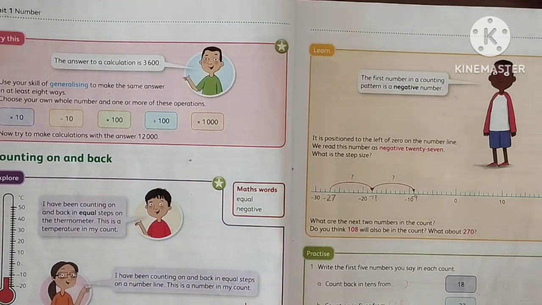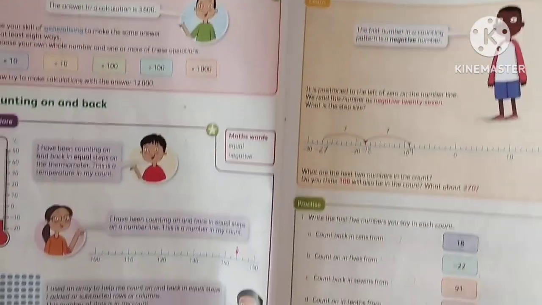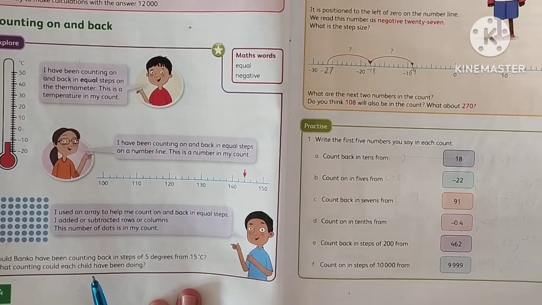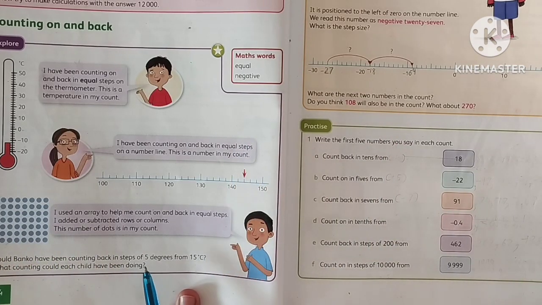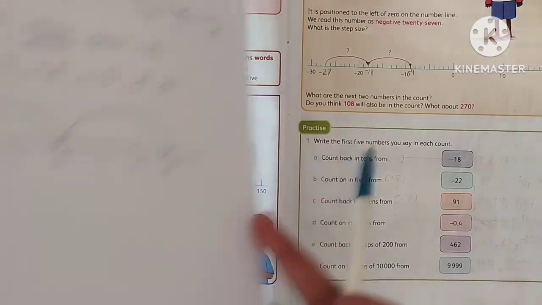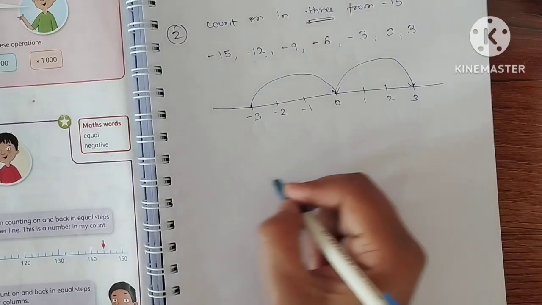Okay, let's take some examples from your book. In this it is saying, Banco has been counting back in steps of 5 degrees from 15 degrees Celsius. So let's see what Banco was doing.